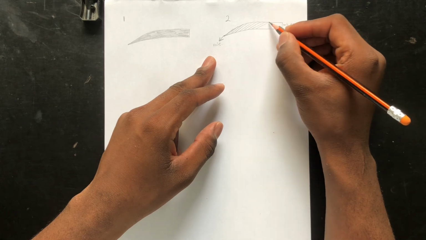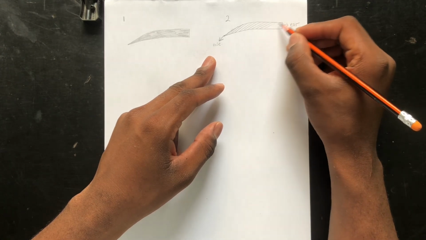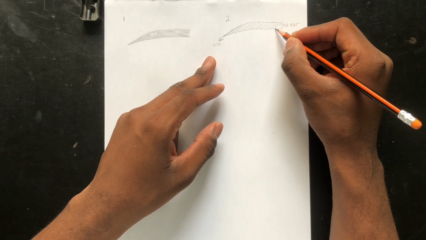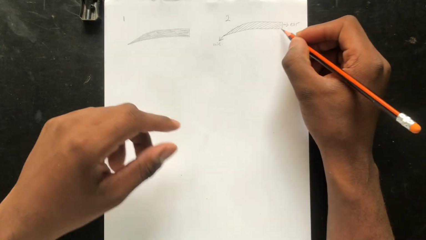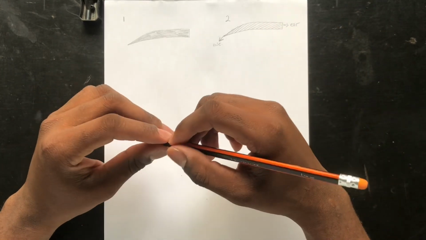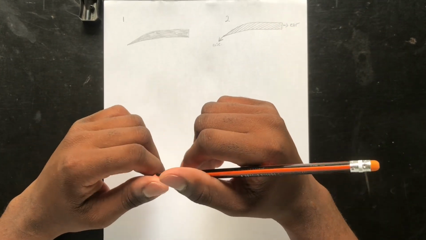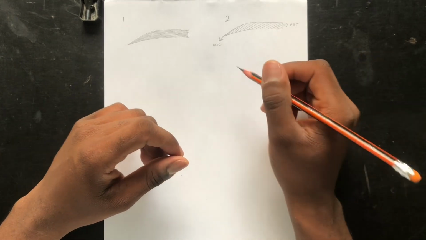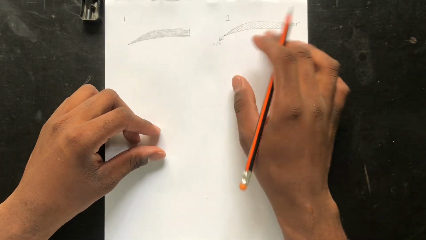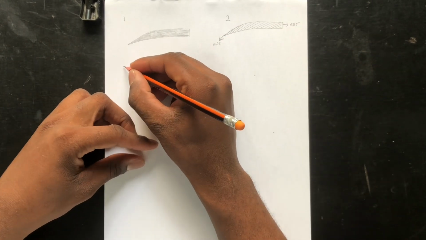And this is exactly what I want you to do. I want you to make these lines in there. Can you do that? Have you done that? If you have, we can move on. So that's phase 2. Now phase 3.